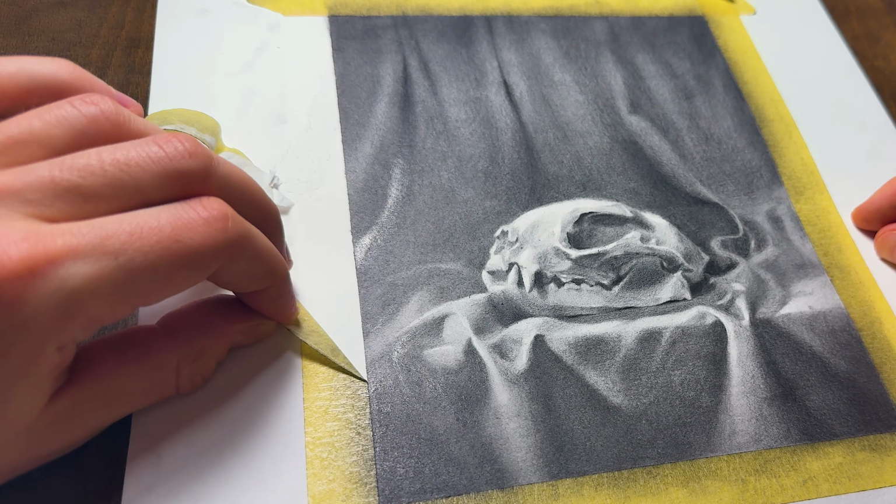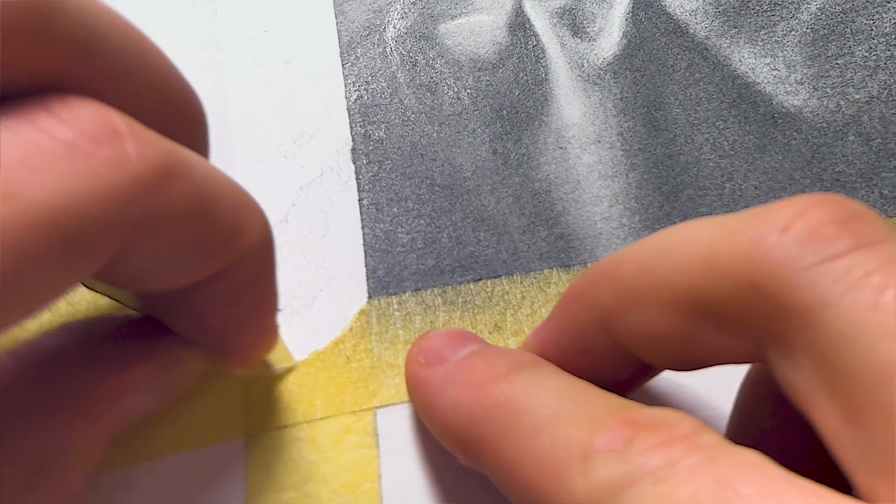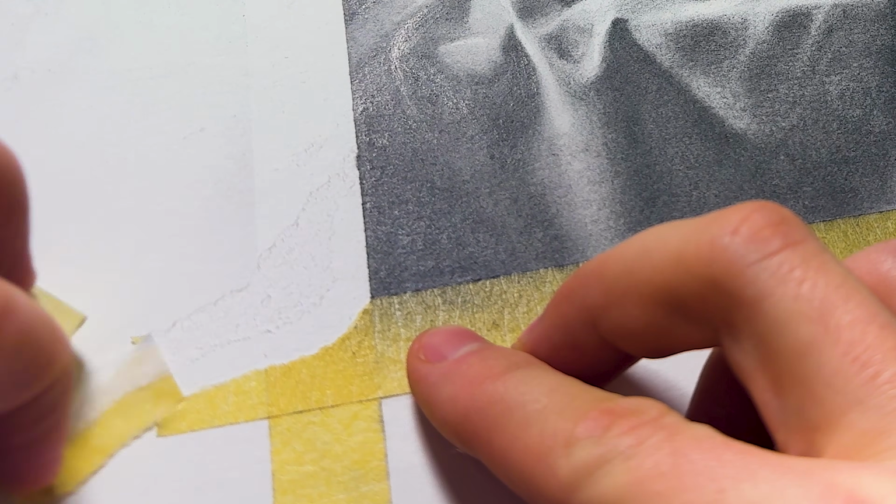Well, this isn't going exactly how I planned it. Damn it. In today's video I'll show you how to properly draw a fabric. If you can shade a fabric, you can shade almost anything. Today I want to show you a slightly different approach.